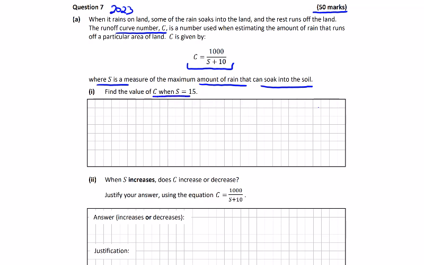Find the value of C when S is 15. Just on your calculator, press the fraction button and type in 1000 over 15 plus 10, and that's 1000 over 25. You should get 40, and they didn't give us any units here, so we just leave it as 40.